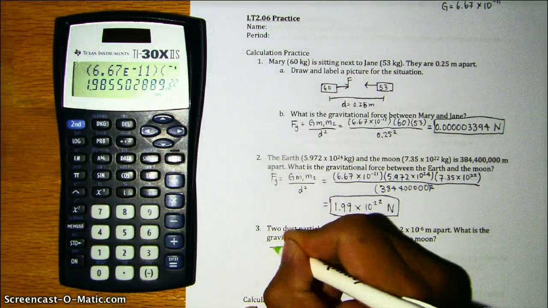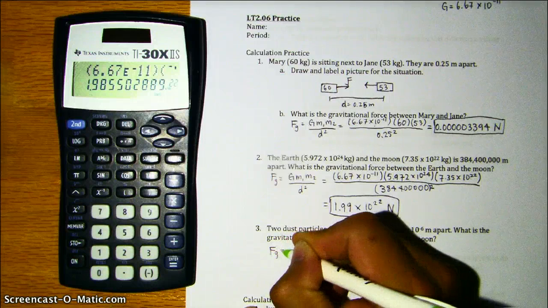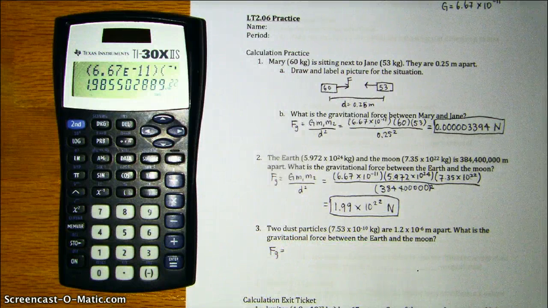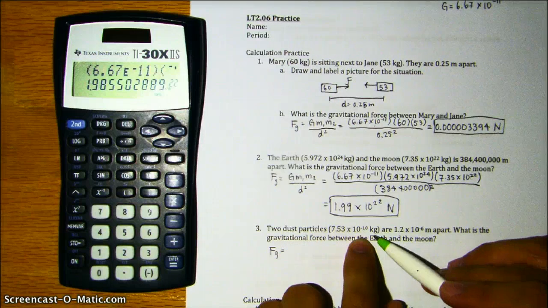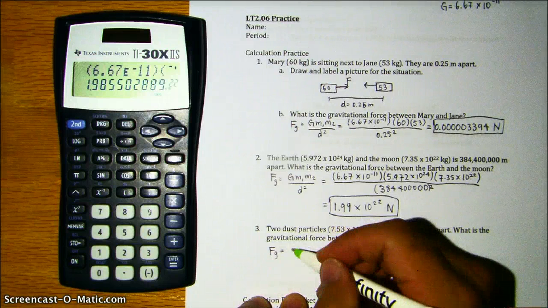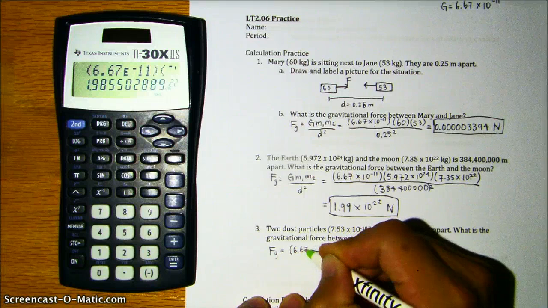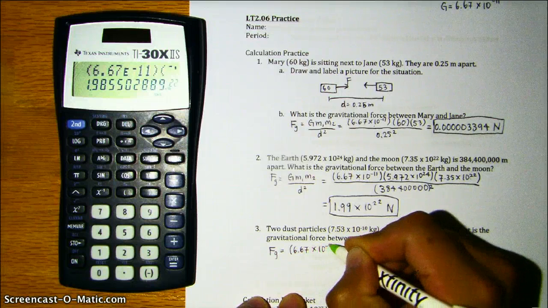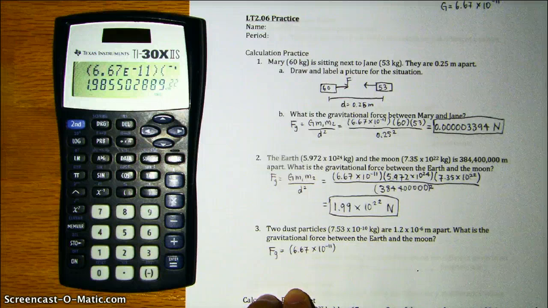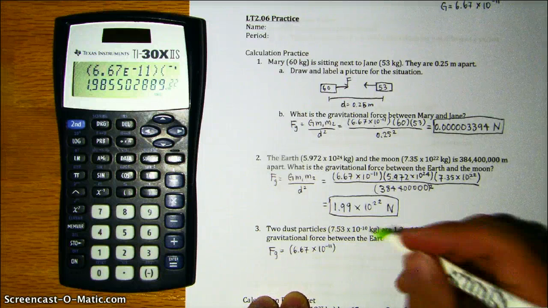So again, we're going to start with Fg equals, and it is very, very tempting to just start typing in and writing down the first mass. However, we're not going to do that because we remember that we need to start with the big G before we put in M1, M2.